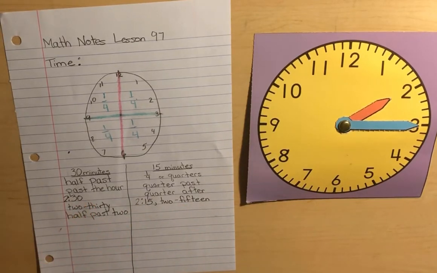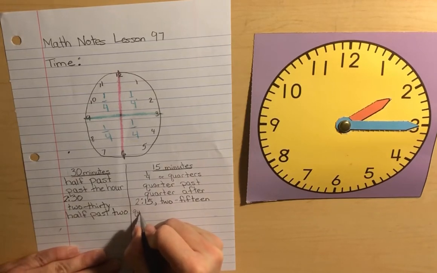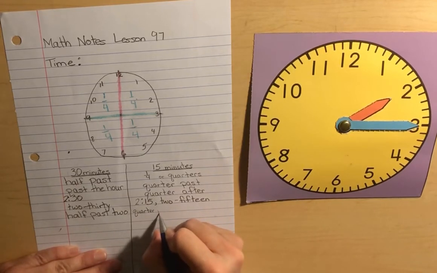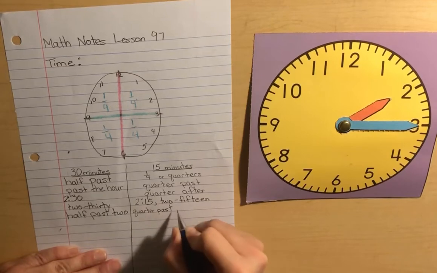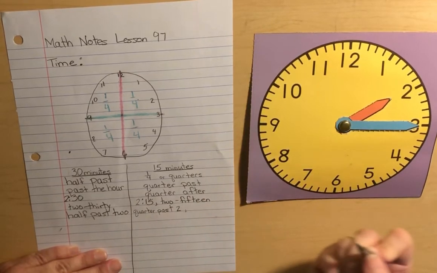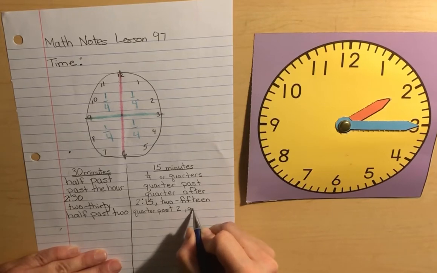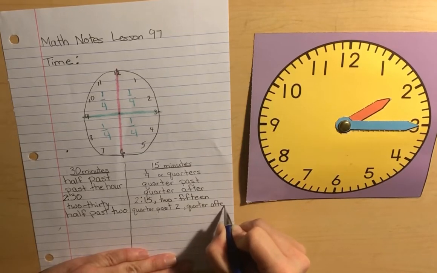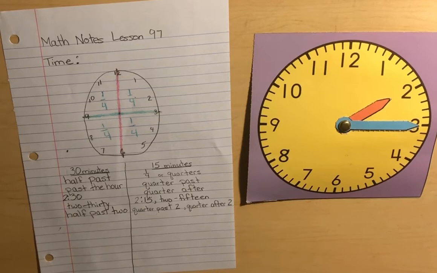But we also can write it this way. Quarter past 2. Or quarter after 2. Wow, that's a lot of ways we can say 2:15, right? How awesome is that? Let's do another one.